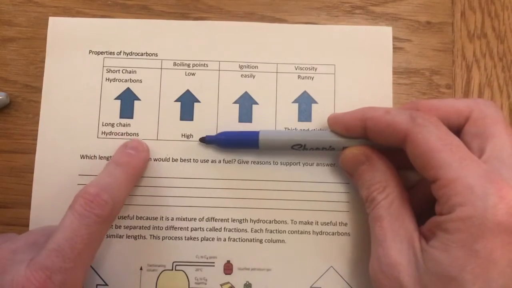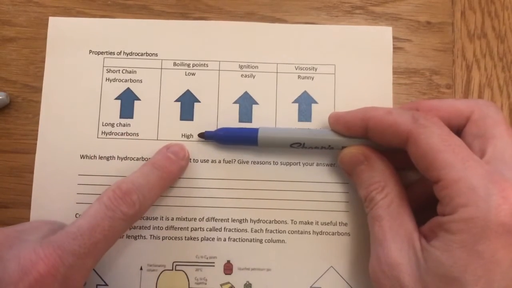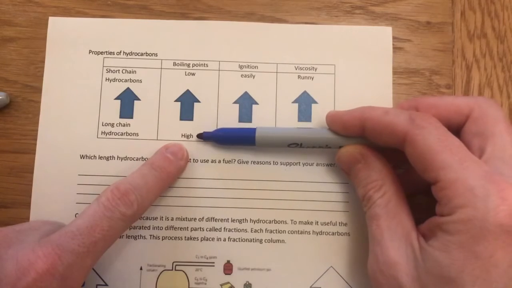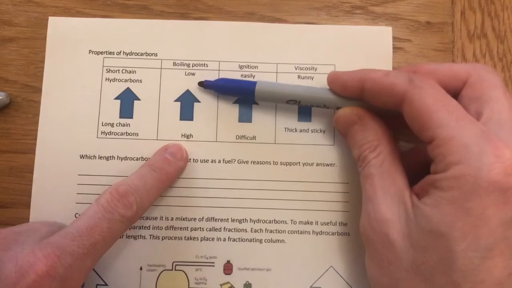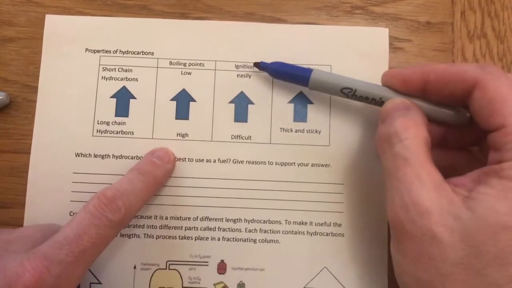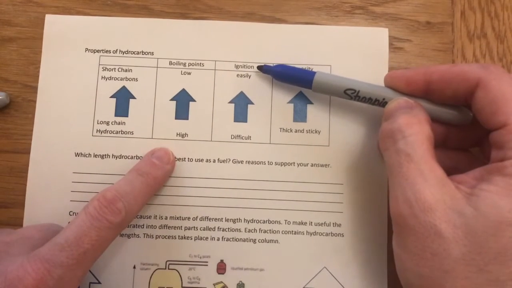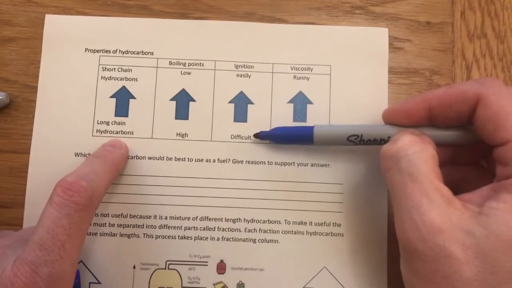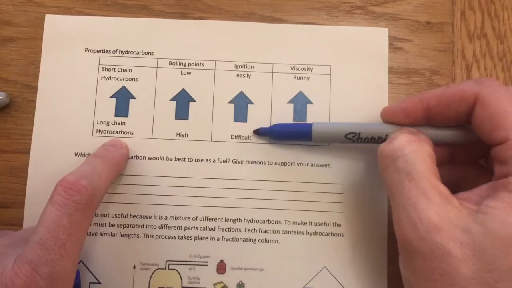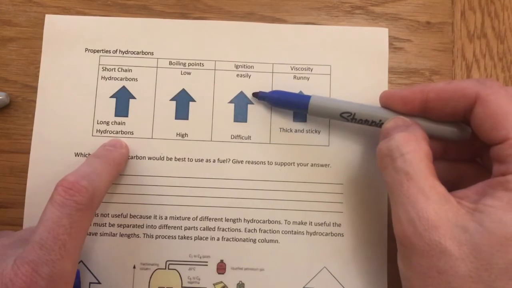When hydrocarbons are very long, they have a high boiling point. And as those hydrocarbon chains become shorter, the boiling point gets lower and lower as they become shorter. The second one is their ability to ignite, ease of ignition. When they're very long hydrocarbons, they are difficult to ignite. And as you work your way up, they become easier to ignite.